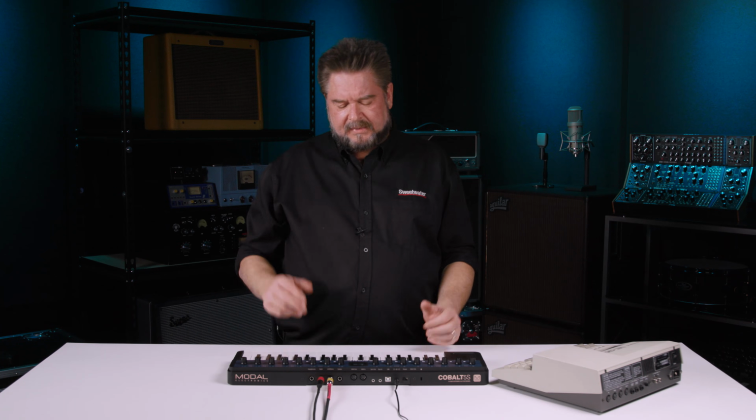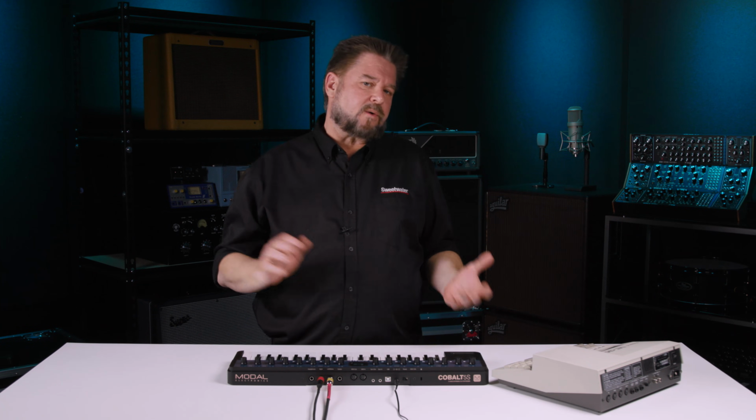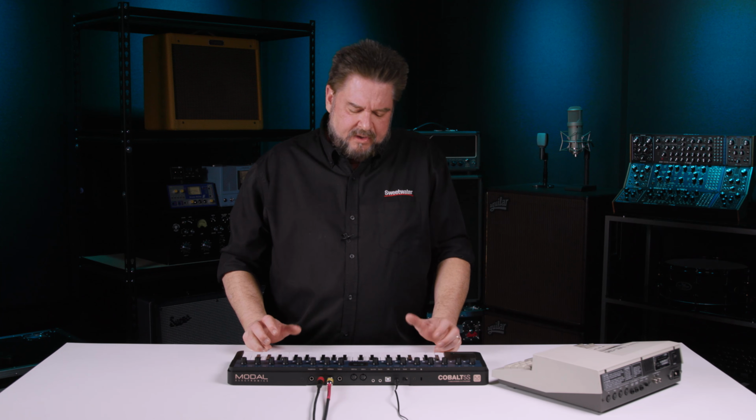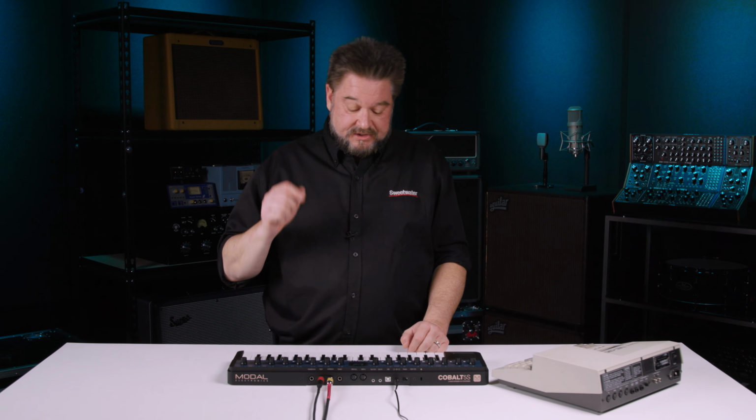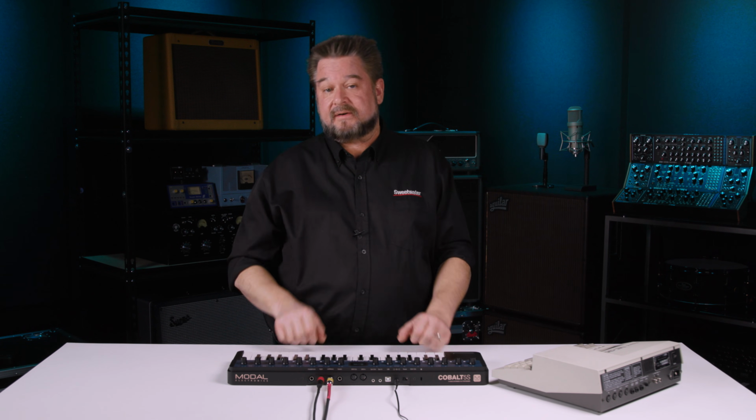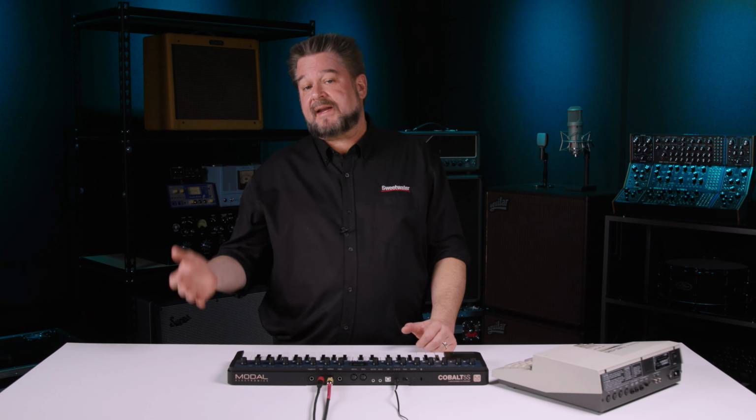So now I'm going to do a different way, which is called step recording. Some keyboards give you a choice of real-time recording or step recording. A lot of them only give you step recording. And the beauty of step recording is you don't have to be able to play in time. You just hit each note or each collection of notes, and then it steps to the next step.